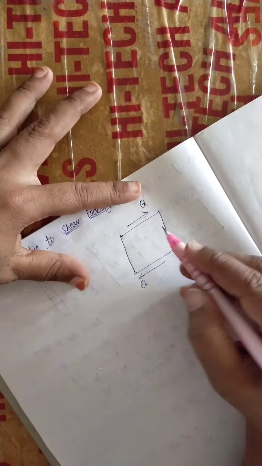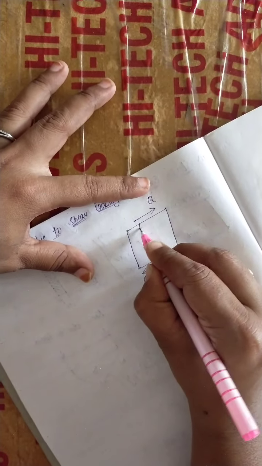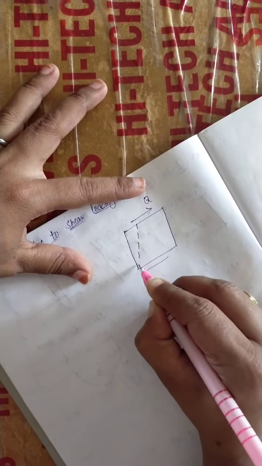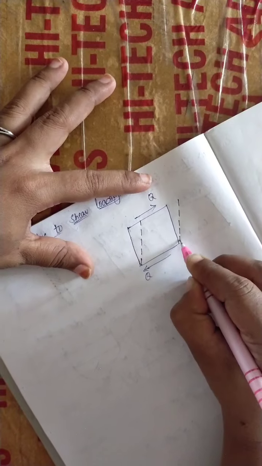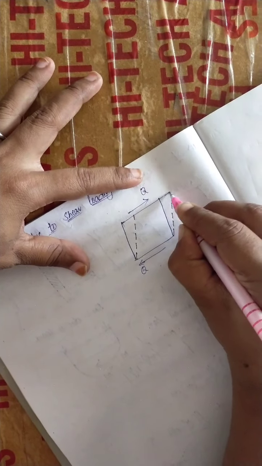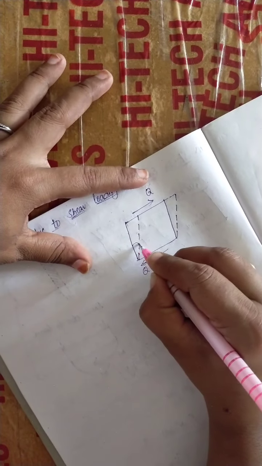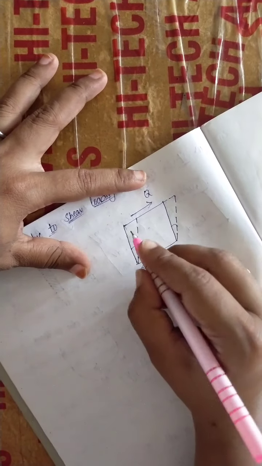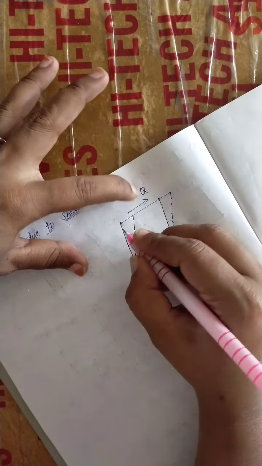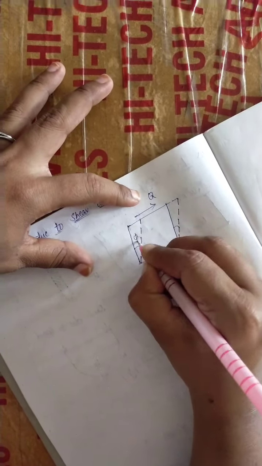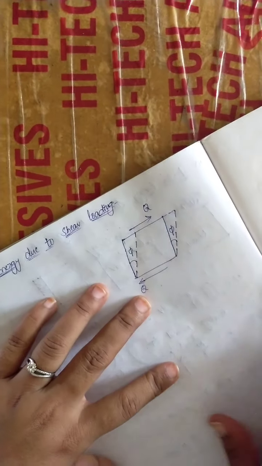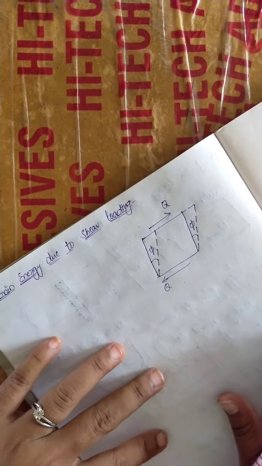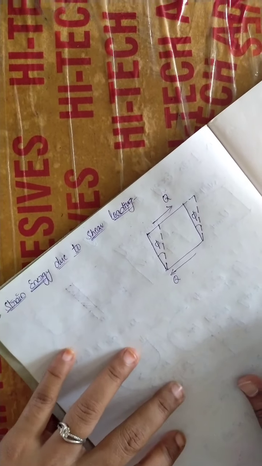So due to these forces, definitely some angular deformation will occur in the structure, that is shown with these dotted lines. And here this angular displacement, that means the deformation, I am going to show with phi. This is the figure description for a strain energy due to shear loading.